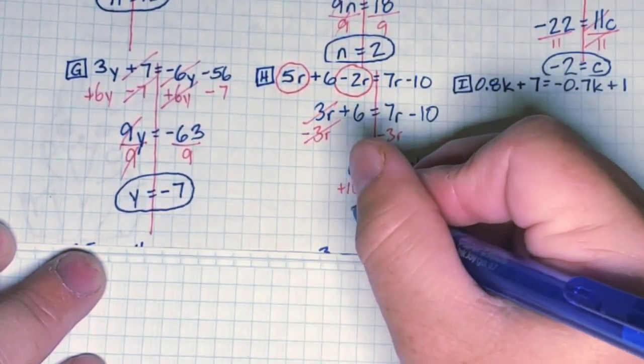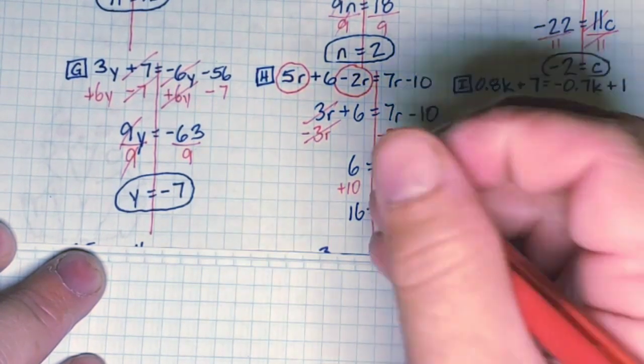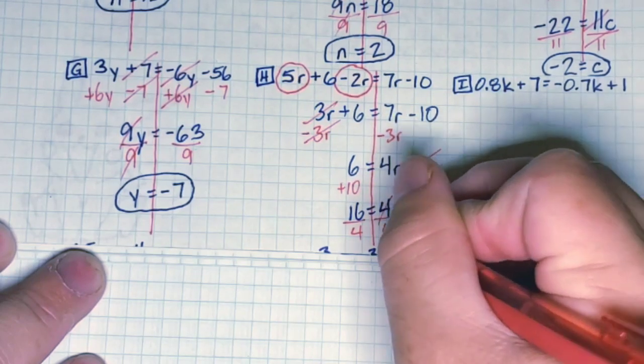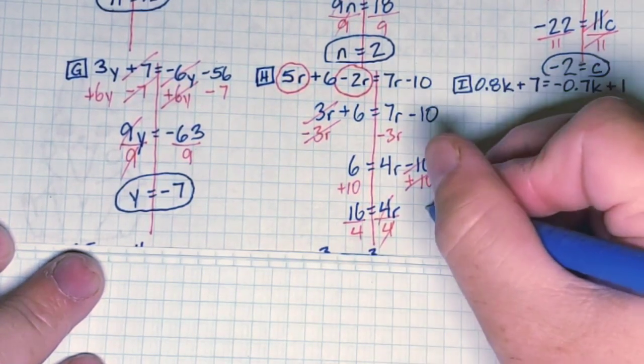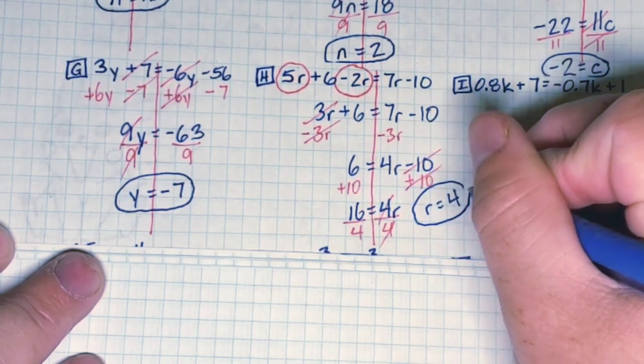That gives me 16 equals 4r. We're going to divide both sides by 4. Running out of room. We get r equals 4. 16 divided by 4 is 4.